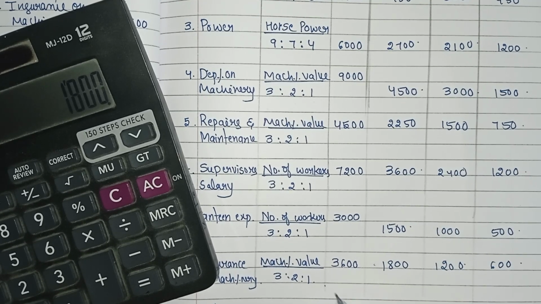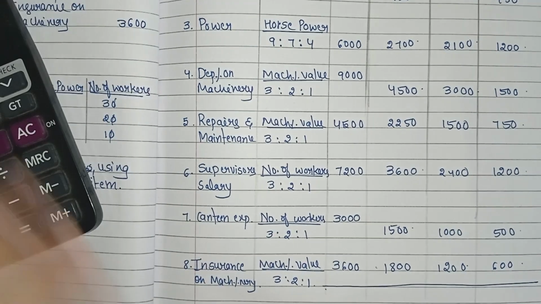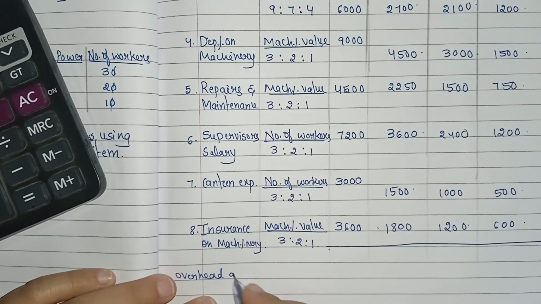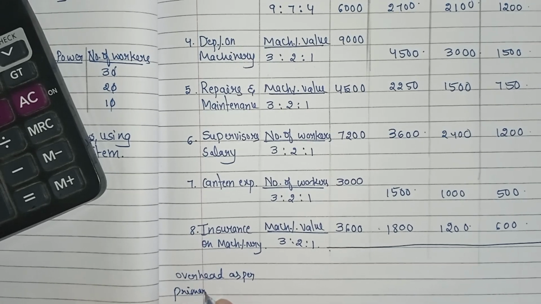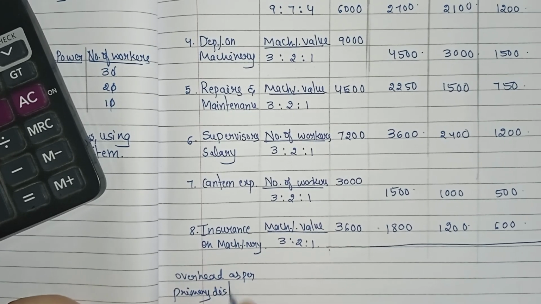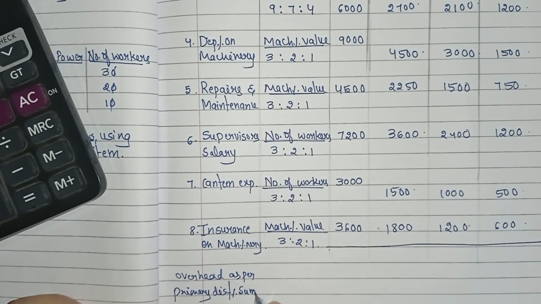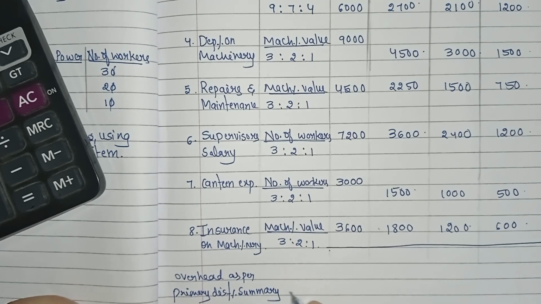Now we need to total. Write down overhead as per primary distribution summary. Clear?